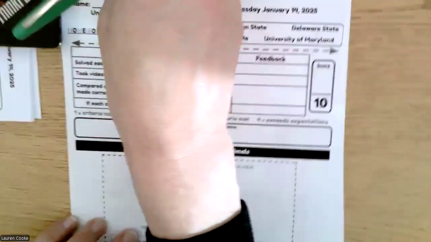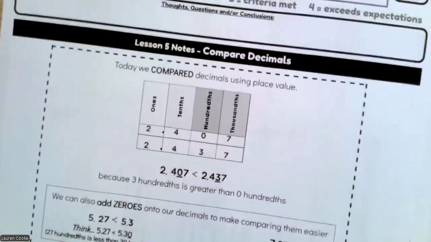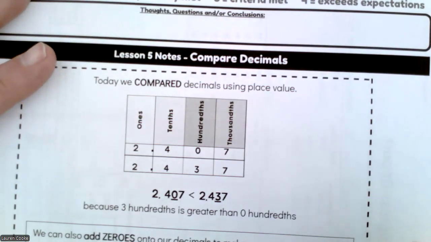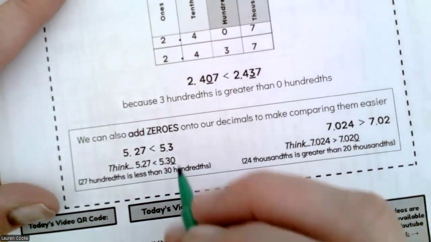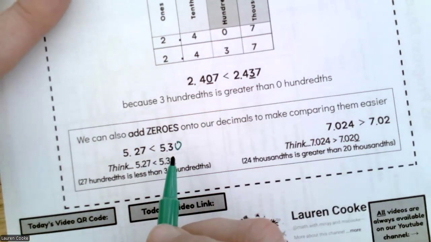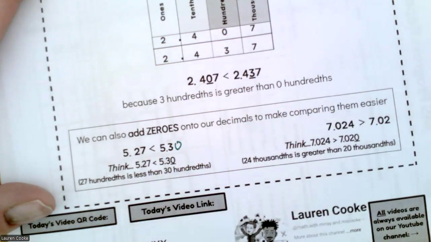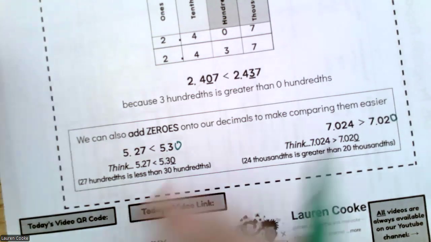All right, so we are comparing decimals, which means that the place value really matters, and comparing them by their place value is of utmost importance. Adding zeros is a skill that we can use in order to see whether or not the decimal goes out to that place value. So you can always add zeros after the fact, but you can't insert a zero in between or split up the numbers. They're always connected.